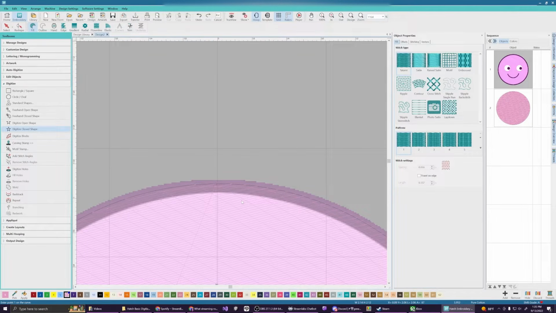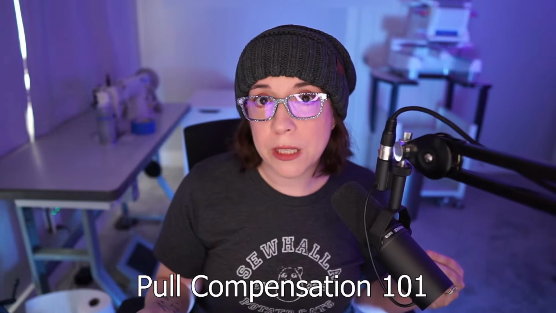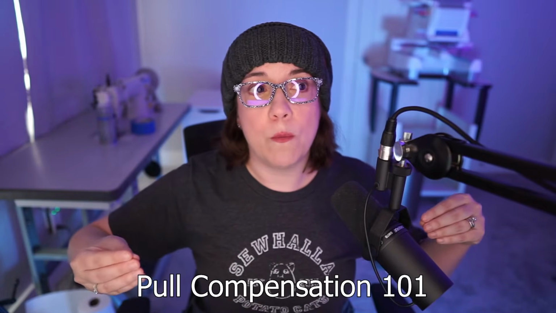So let's take a moment and talk about pull compensation. Pull compensation is what happens when you have hooped your fabric or object that you're going to be embroidering, and it may stretch one way, stretch another. The tension of the stitching in the area, or even the number of layers in the area, can start to pull your design and your fabric inward.